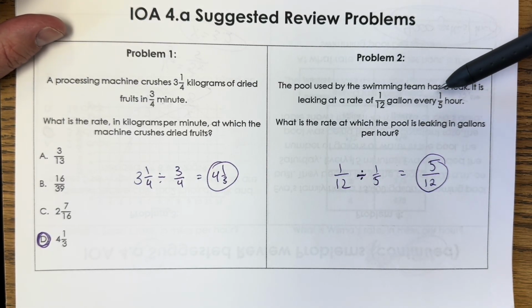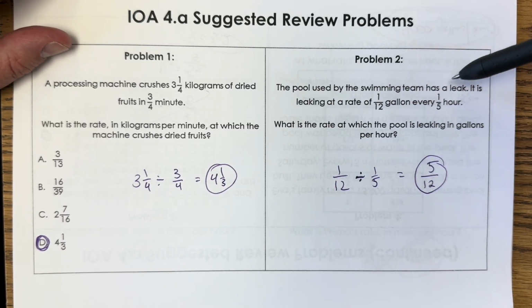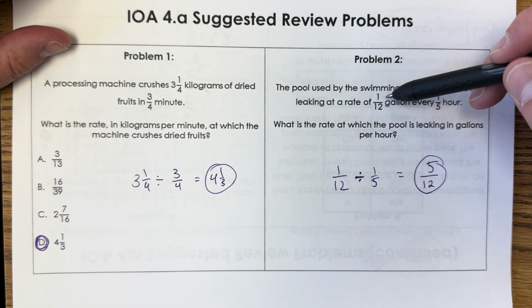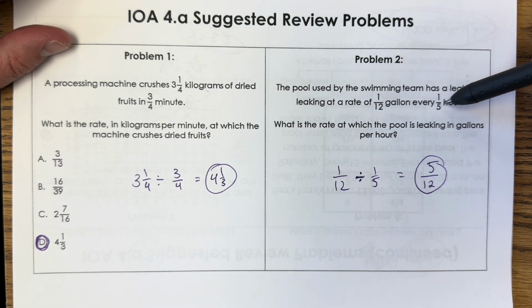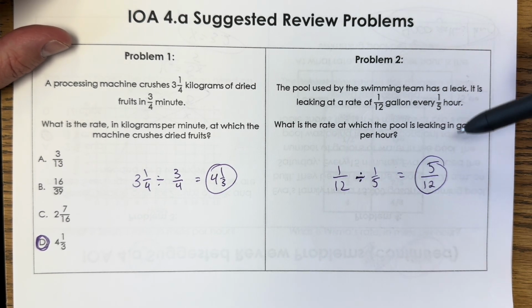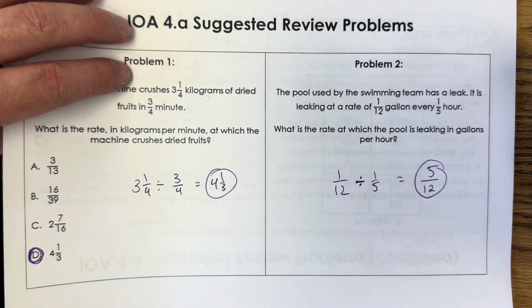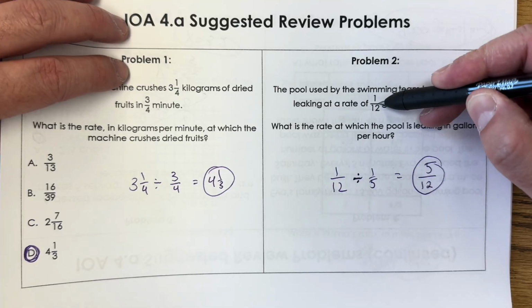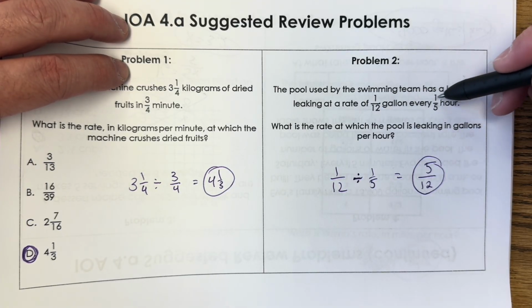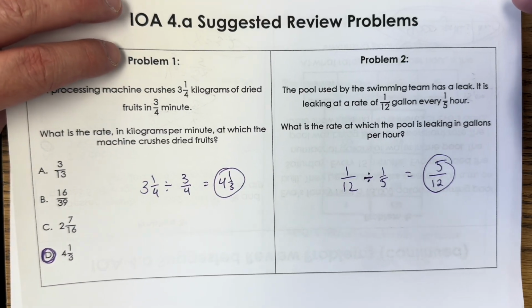Same idea here. In this case, we're going to divide 1/12 by 1/5, because it's leaking at a rate of 1/12 of a gallon every 1/5 of an hour. We're really dividing those numbers to see how much it's leaking in 1 hour. And so 5/12 is my answer. That's how much it's leaking in 1 hour. Because if it's doing this every 1/5 of an hour, well, there's 5/5, so I would be multiplying this as well. Both work the same way.